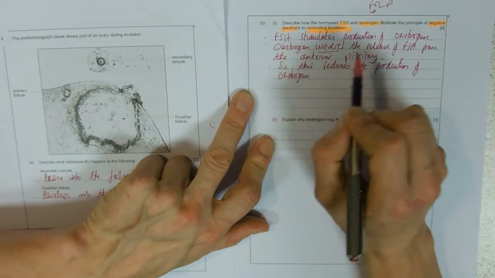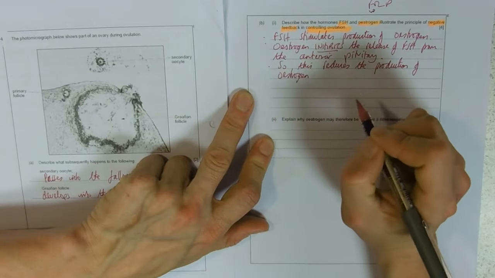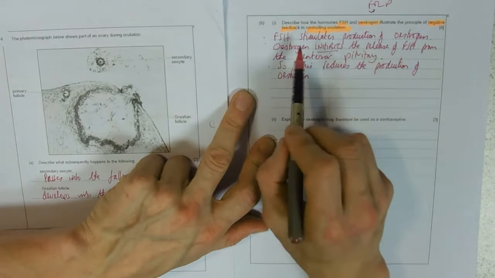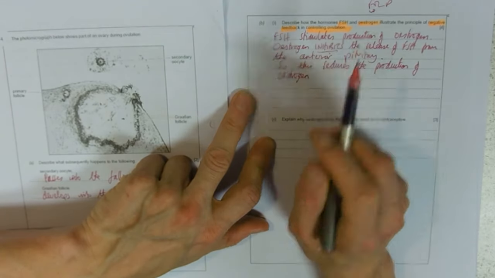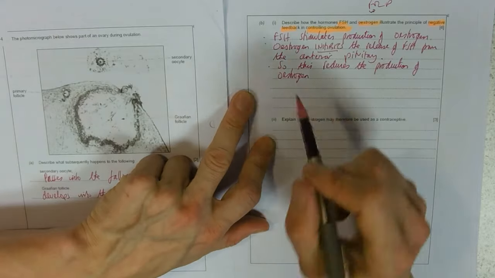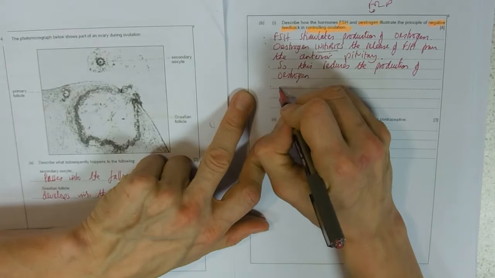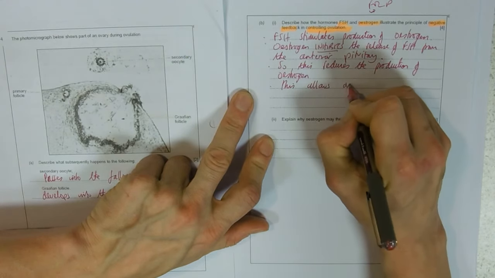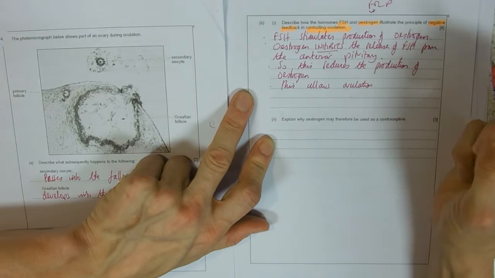So low levels of FSH mean there are low levels of estrogen being released. And don't forget this last bit of the question, it says in controlling ovulation. So that now allows ovulation, as we haven't got much FSH.